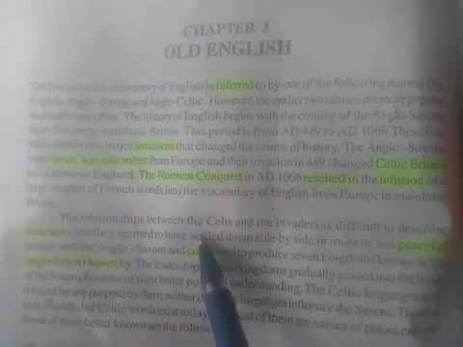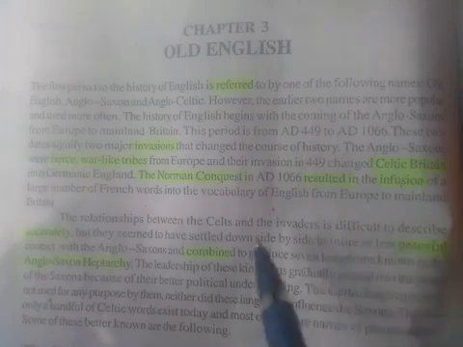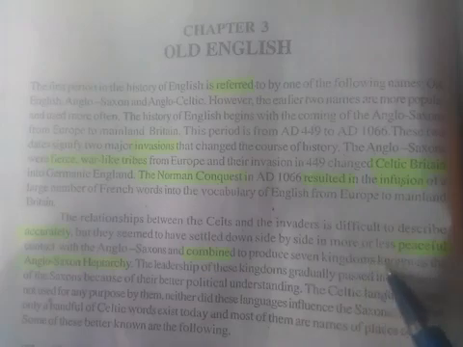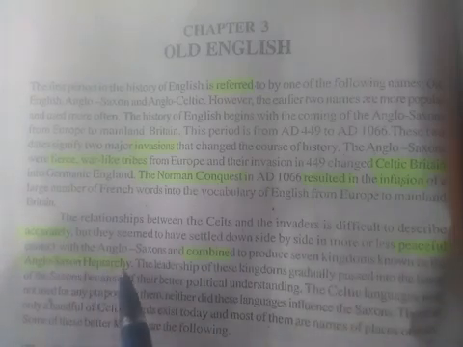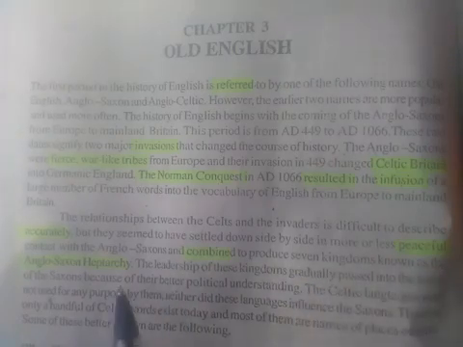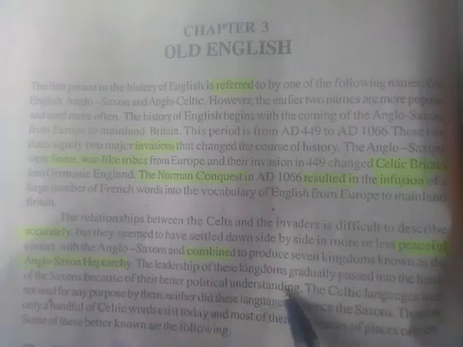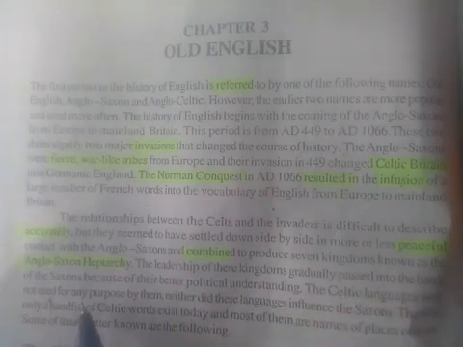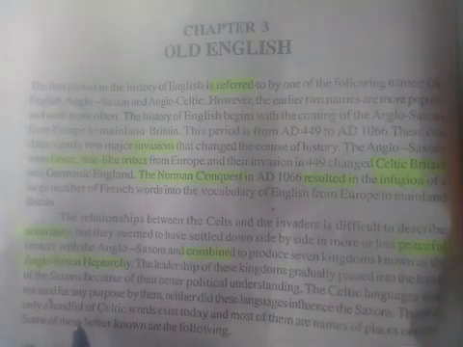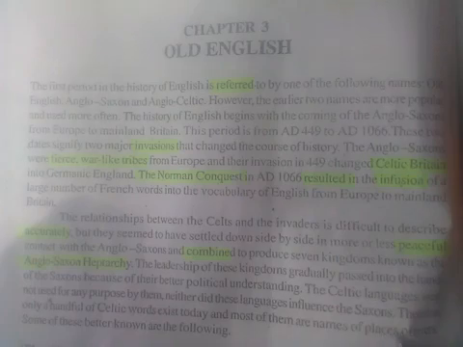The relationships between the Celts and the invaders is difficult to describe accurately, but they seemed to have settled down side by side in more or less peaceful contact with the Anglo-Saxons and combined to produce 7 kingdoms known as the Anglo-Saxon Heptarchy. The leadership of these kingdoms gradually passed into the hands of the Saxons because of their better political understanding. The Celtic languages were not used for any purpose by them. Neither did these languages influence the Saxons.